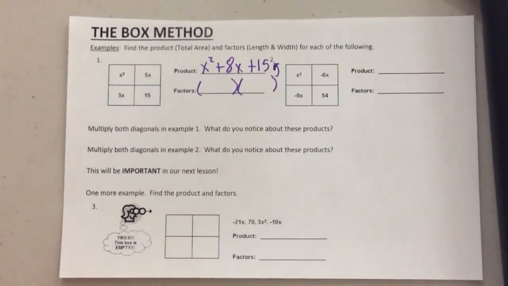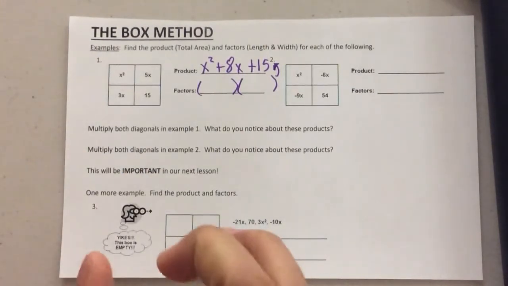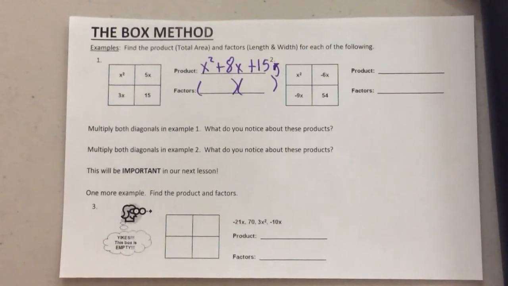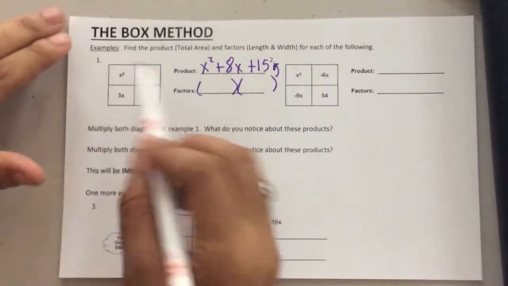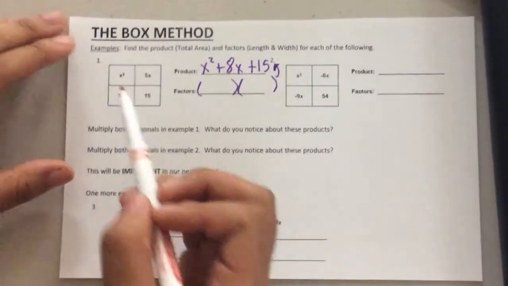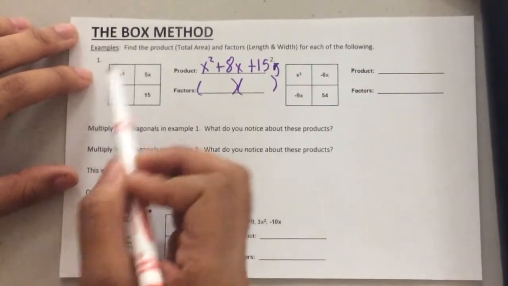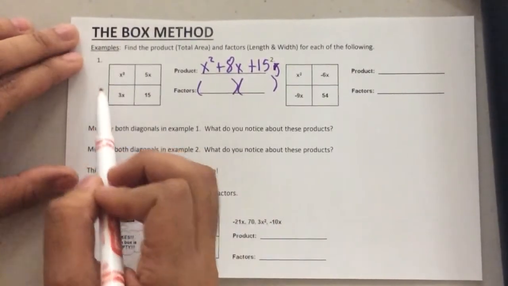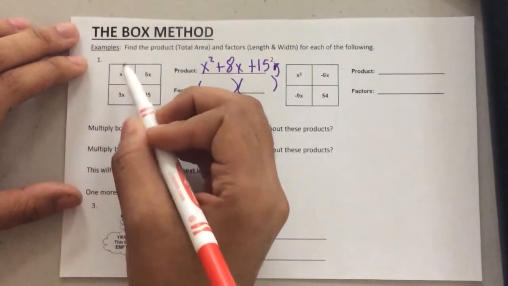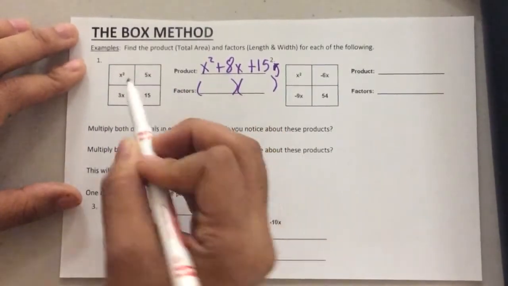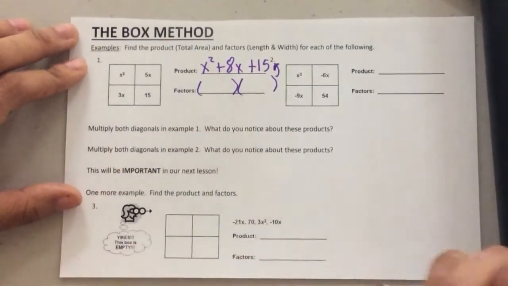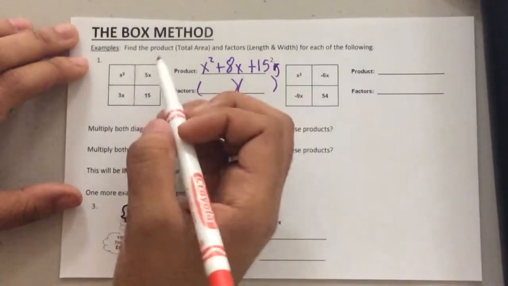So that's what it means when it says factor this trinomial. I'm working backwards. Normally, I have two binomials here, one on the top, one on the side, and then I will multiply to fill in the box. But now this box is already filled in, so I want to work backwards.